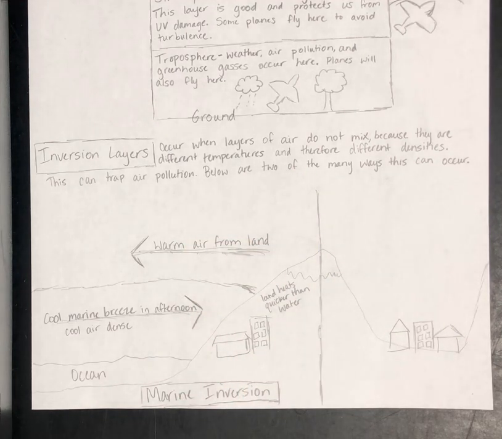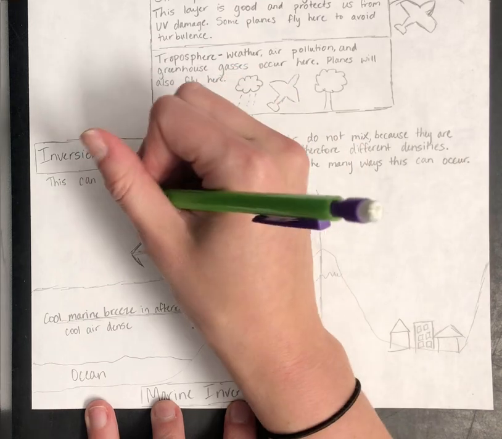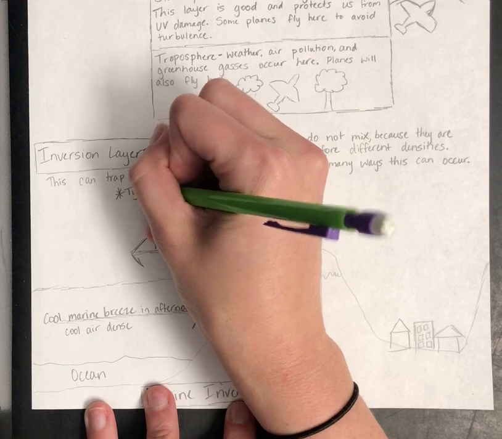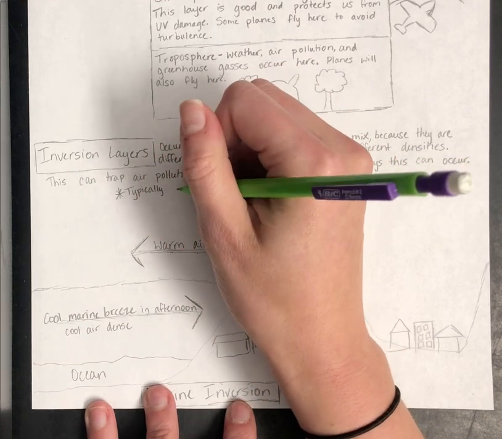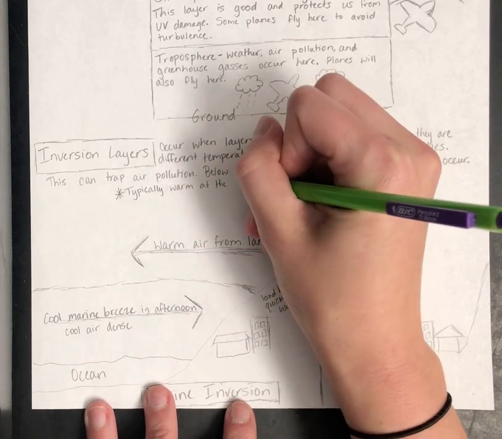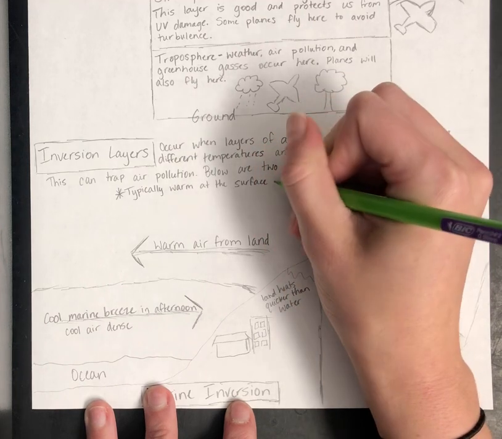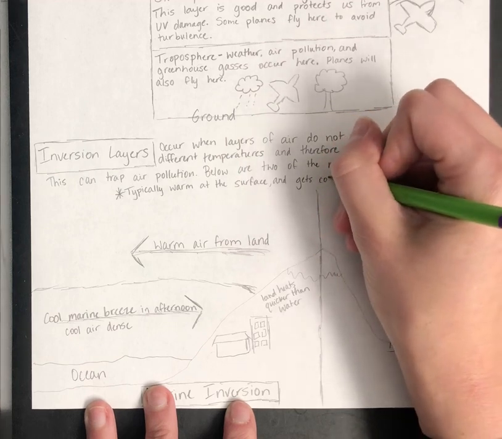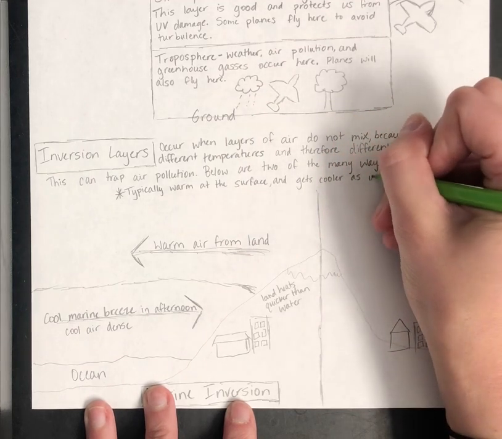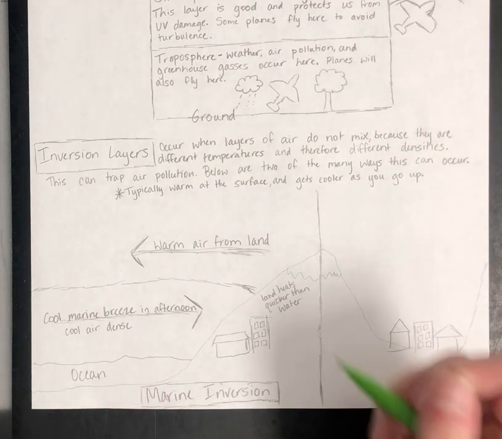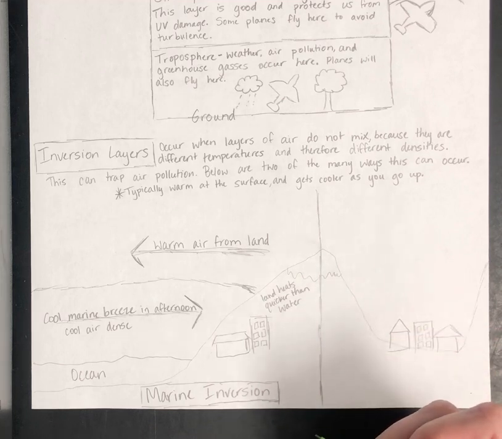All right, so now another type of example. Let's go ahead and write this note up here just so that it helps when you're studying to understand. So typically, the earth is warm at the surface and gets cooler as you go up. Okay, so that's why an inversion is different here. Cool air at the bottom, warm air up higher.